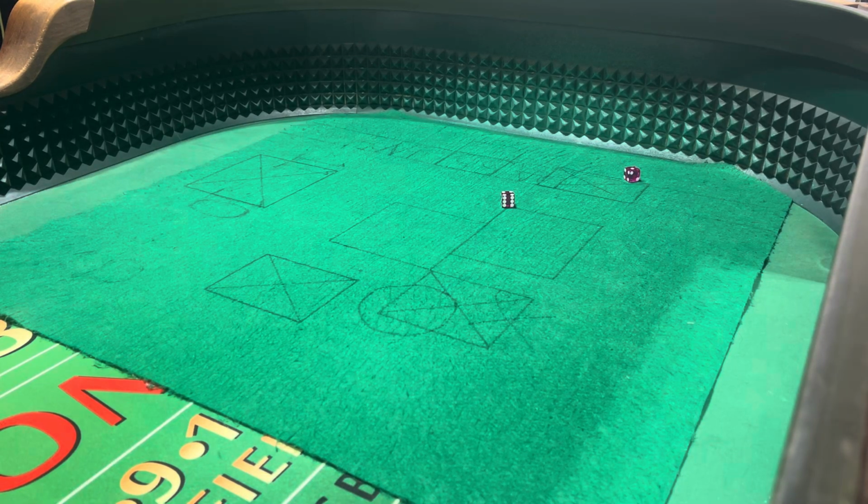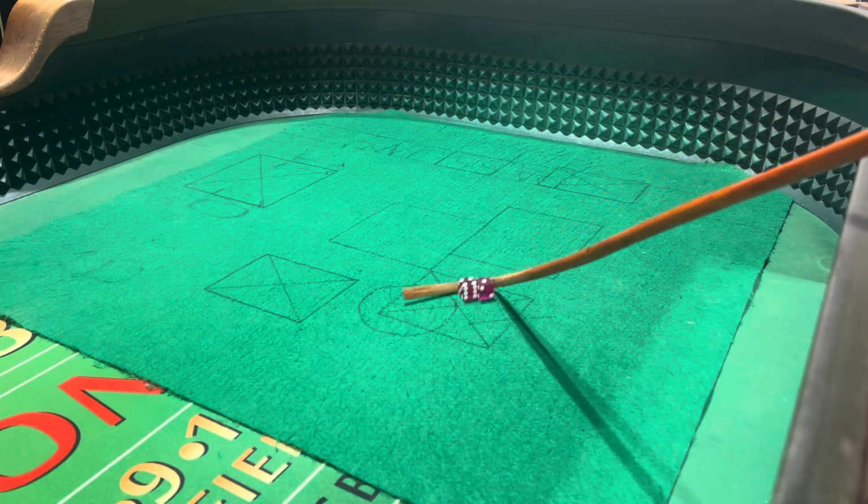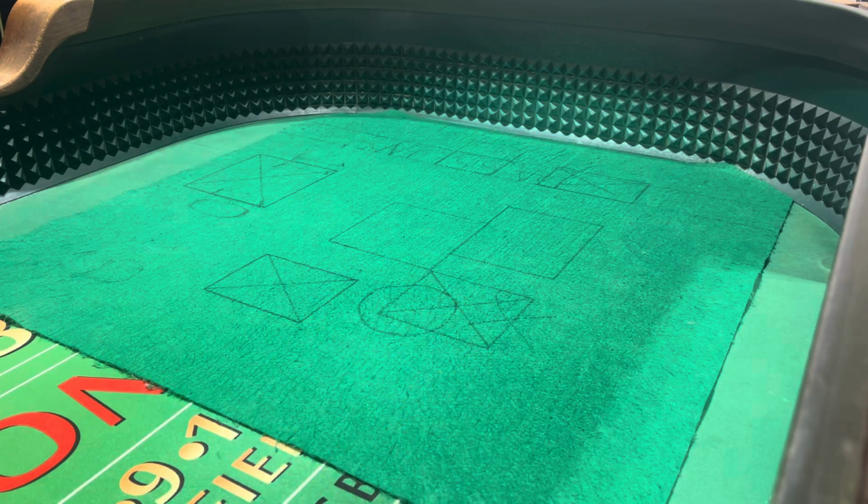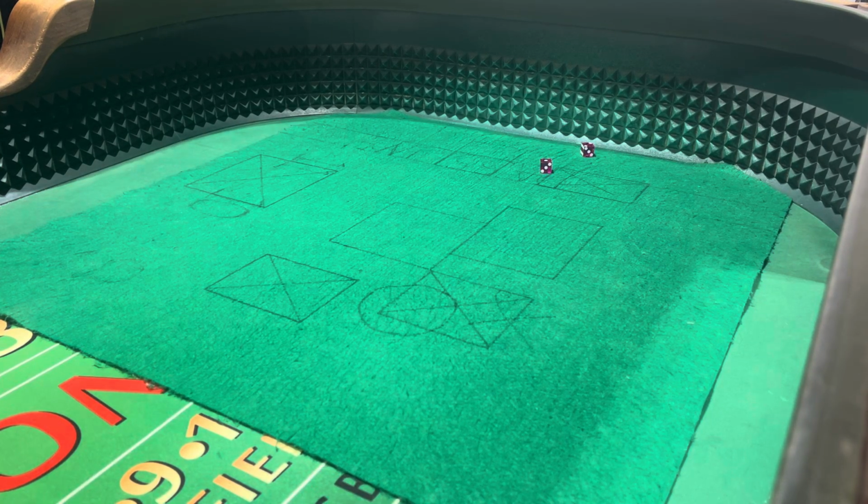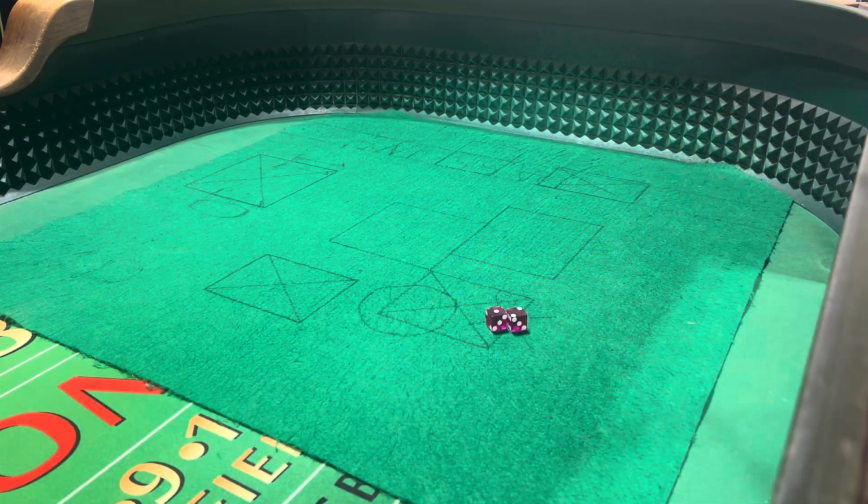All right, what would that be? 2V, top and bottom. That would be 3V. 1-6 on the left, 2-5 on the right, top and bottom. 3V.